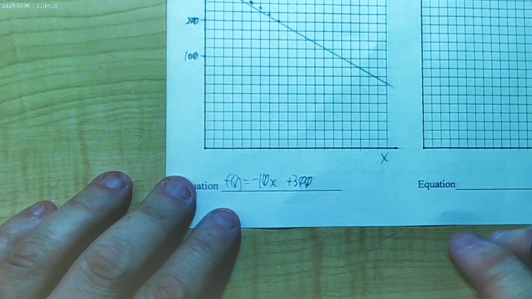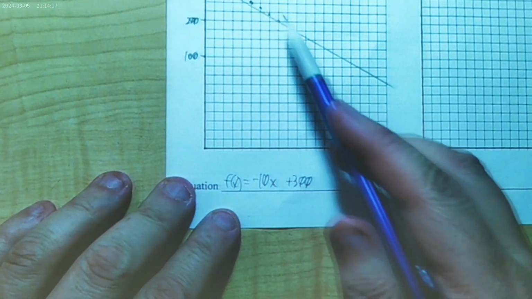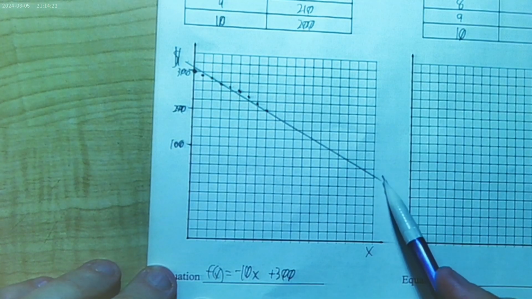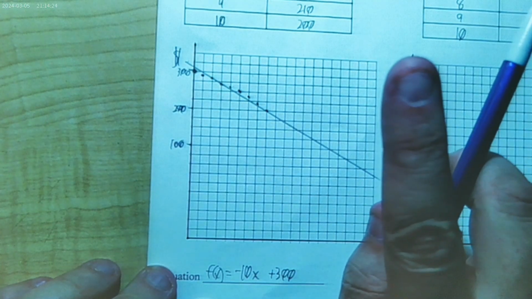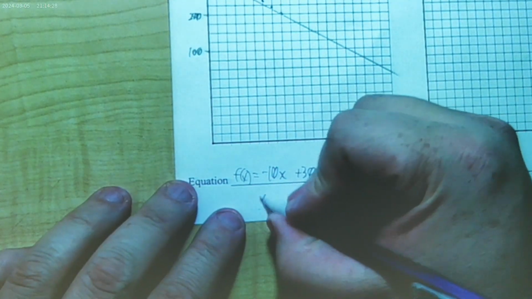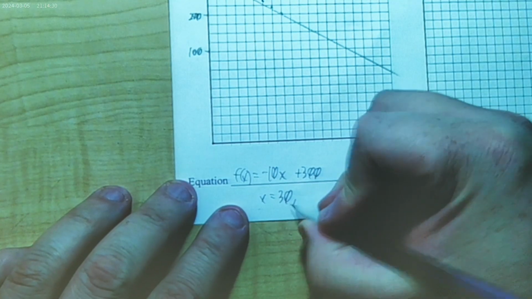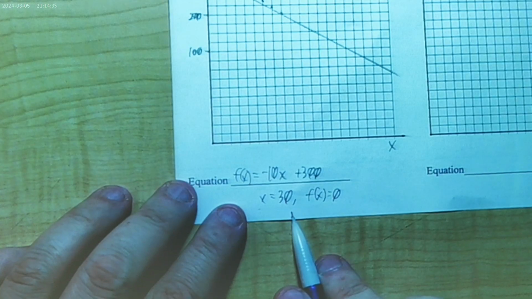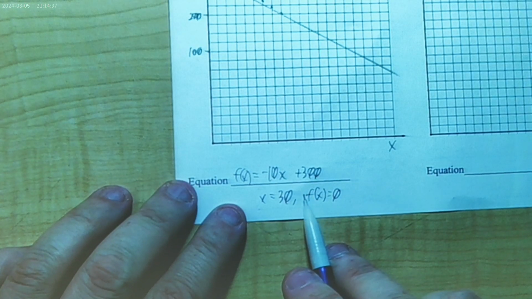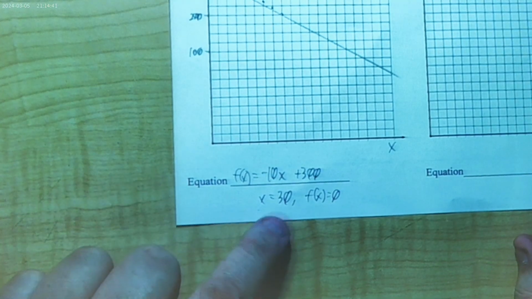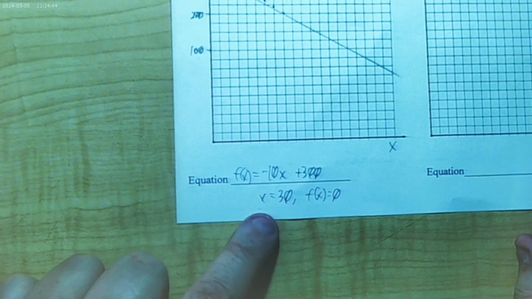Now here's the thing. The way that this line is going, it's going all the way down, and it is not stopping. Eventually, it's going to equal 0. And at that point, I'm just going to write down what that point is. When x equals 30, f of x equals 0, because negative 10 times 30 is going to give you negative 300 plus 300, f of x equals 0. So at 30 weeks, you're giving it away. That's a key detail I'm going to point out.